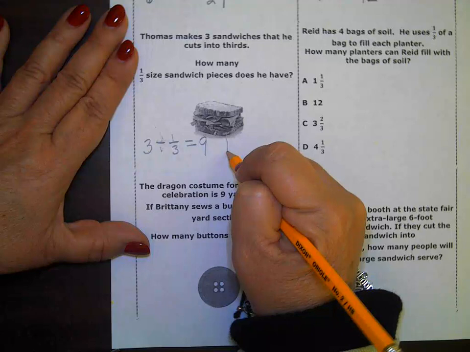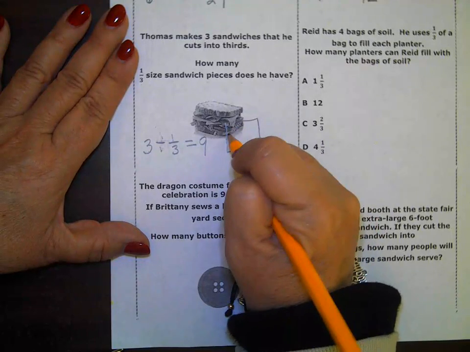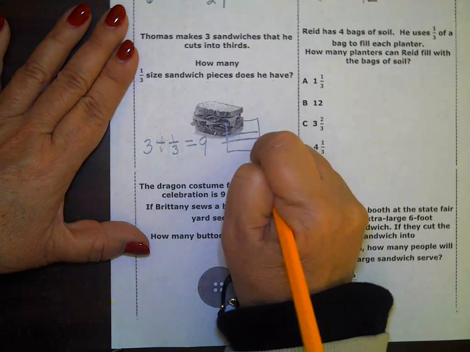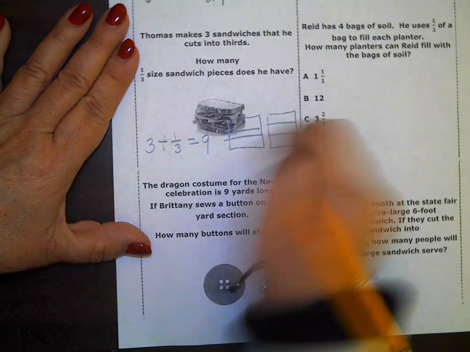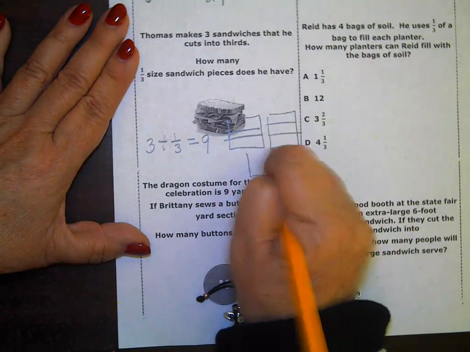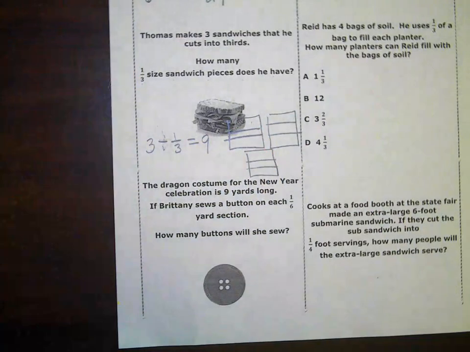To prove that, here is 1 sandwich, and he cut that into thirds. He has another sandwich, and he cut that into thirds. And he has this last sandwich, and he cut that one into thirds. So he has 9 1/3 sandwiches.